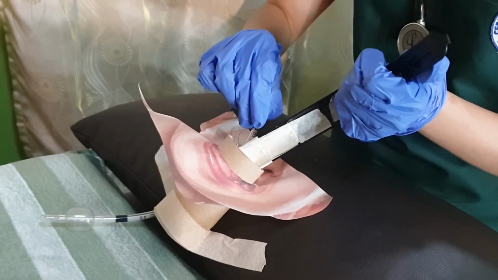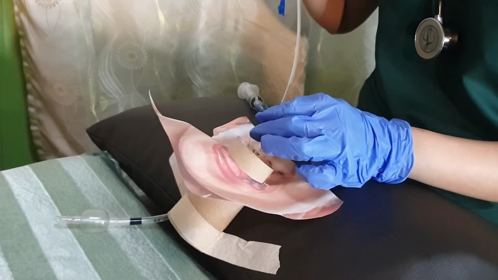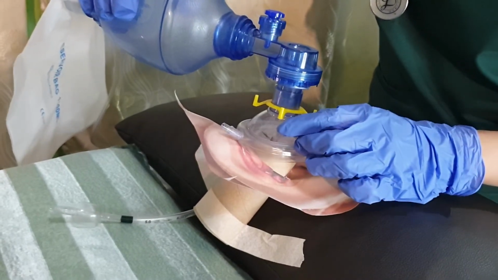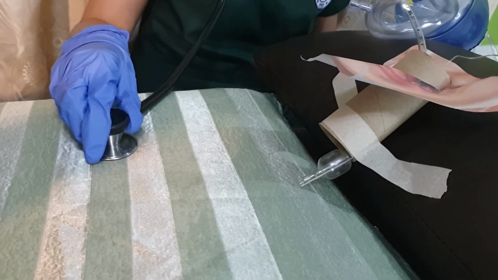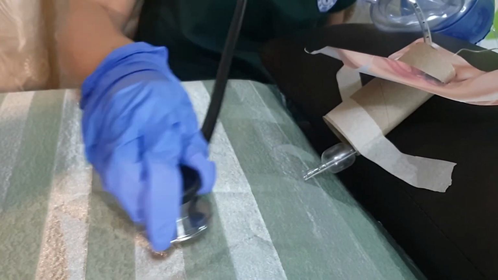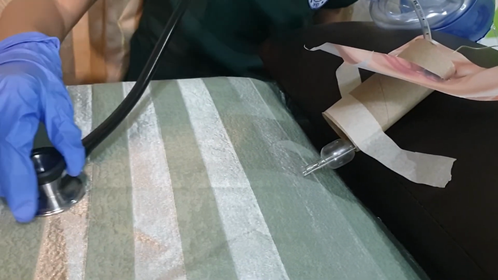Remove the laryngoscope, then remove the stylet and connect the endotracheal tube to the breathing circuit. Check by auscultation of the lungs for equal breath sounds. If there is equal breath sound, secure the tube in place by using the plaster.